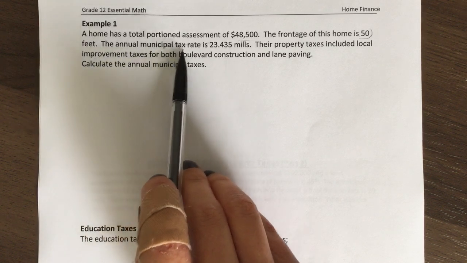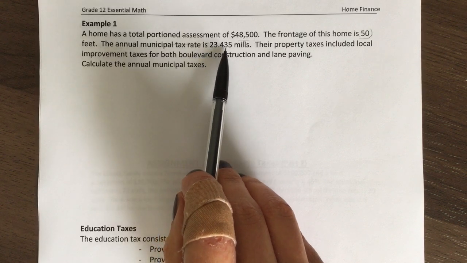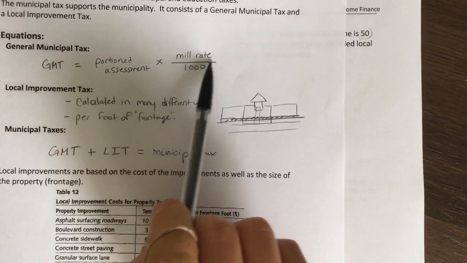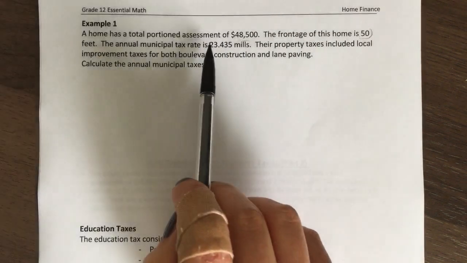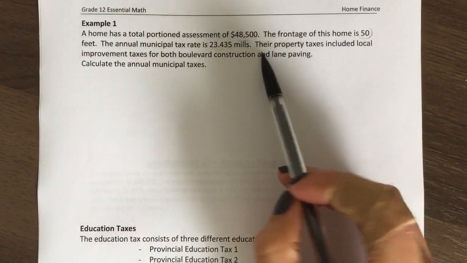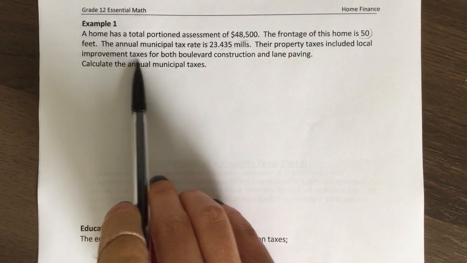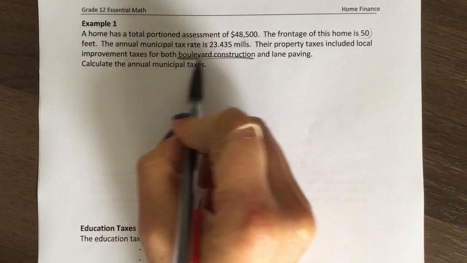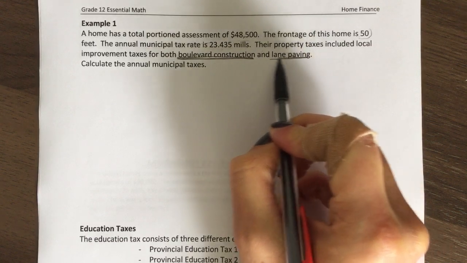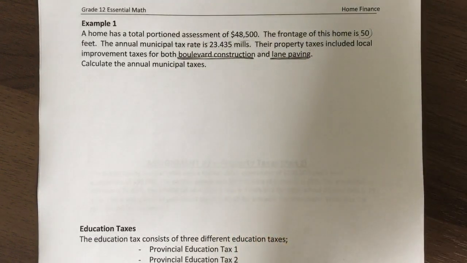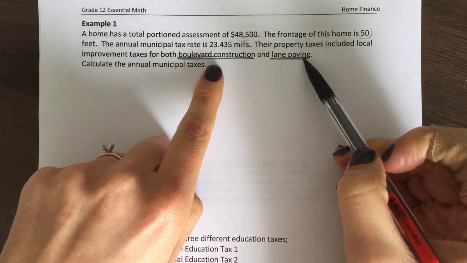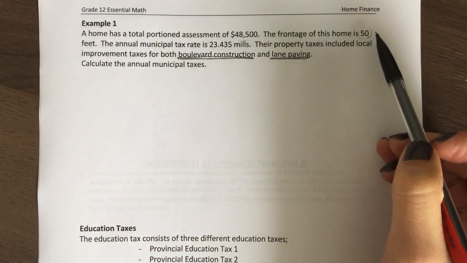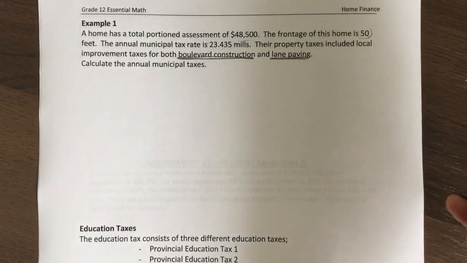So the annual municipal tax rate is 23.435 mils. Now notice, remember, in our formula for GMT, we have a mill rate that goes right there. So we know where we will be using this number. Their property taxes include local improvement tax for both boulevard construction, so here's one local improvement tax that we're going to be calculating, and lane paving. That's the other local improvement tax we're going to be calculating. And those two amounts are going to be based on the frontage, which is 50 feet, and the cost per frontage foot, which we'll find from our chart.